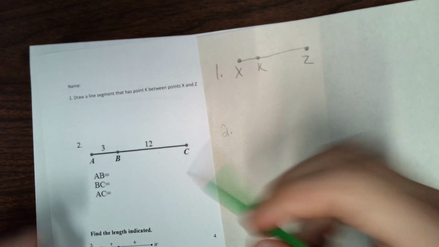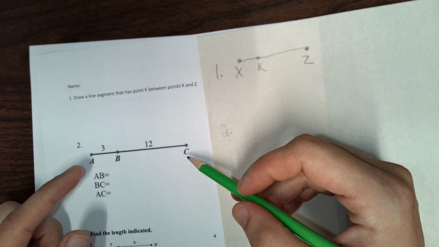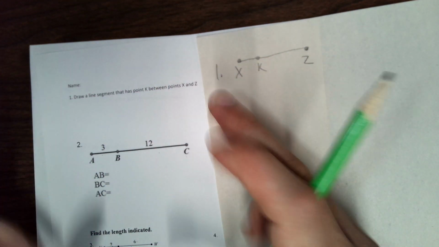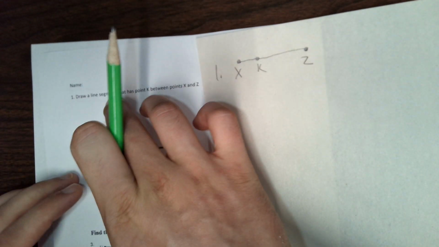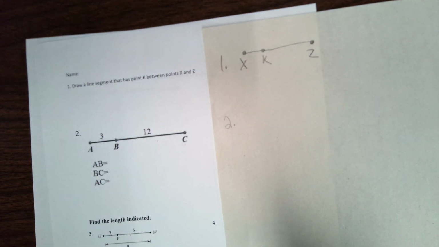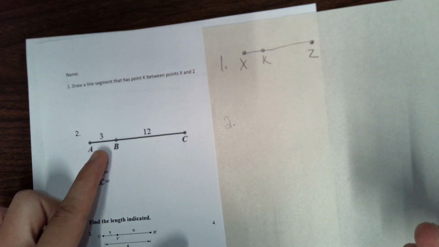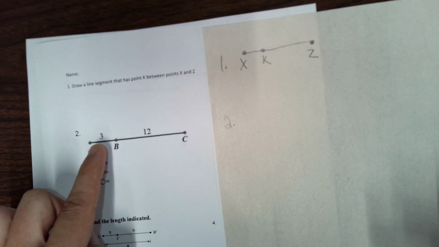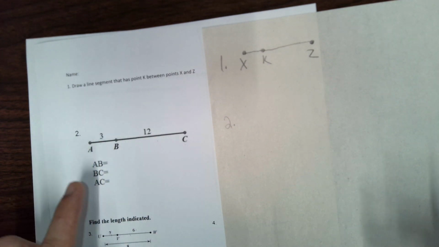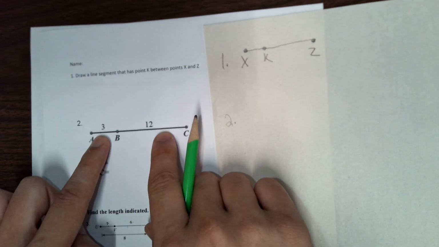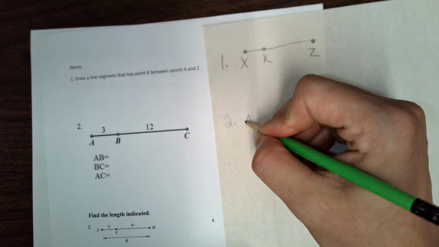Number two, I'm given a picture, so you don't have to redraw it. Remember, this is representing your computer screen. That's why I'm not drawing on this. If you want to print it out and do it on there, that's perfectly fine. I know most of you don't have a printer though. So here for number two, we've got 12 and 3, and we're asked to find these three lengths using these two lengths. And we're going to see how we can do that.